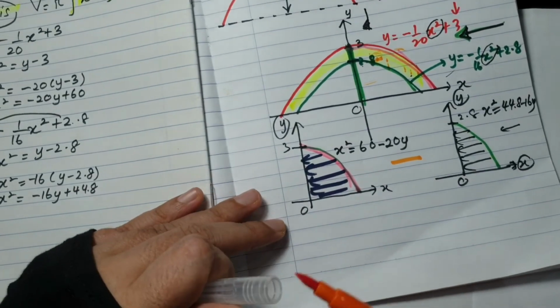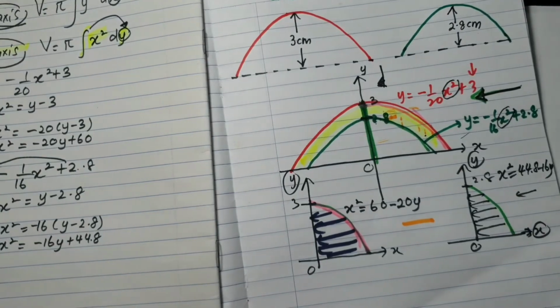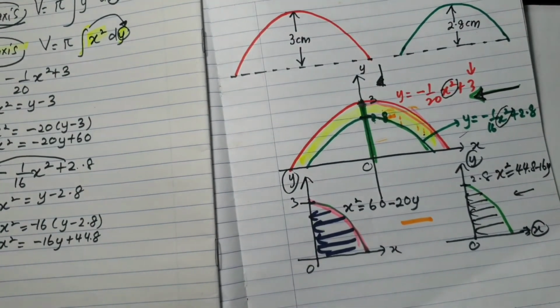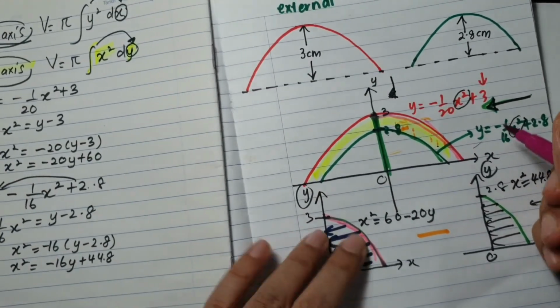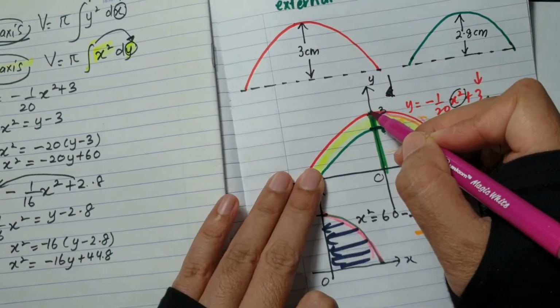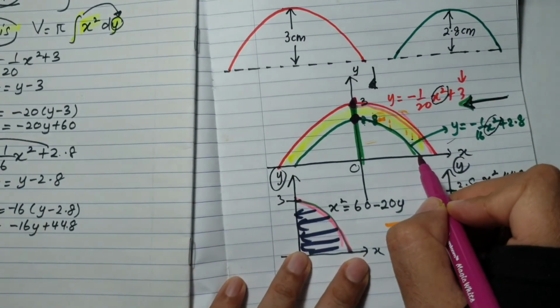Okay, so apa yang berlaku sebenarnya adalah dia jadi macam ni. Okay, maybe ada orang tanya, teacher tak perlu times 2 ke? Tak payah. Sebab ni bukannya area, ni volume. Cuba tengok sekarang kita rotate dekat Y. So this point and this point dia takkan bergerak.